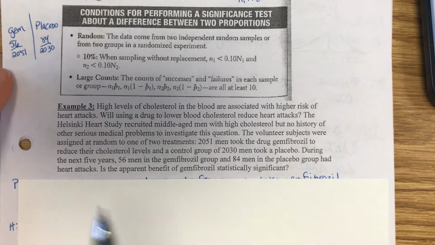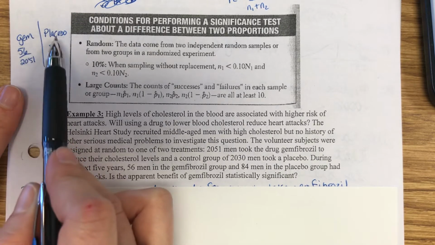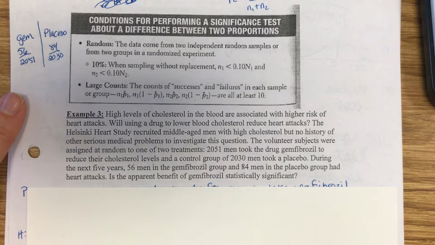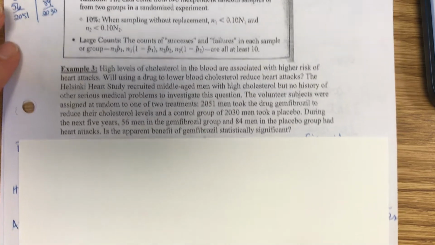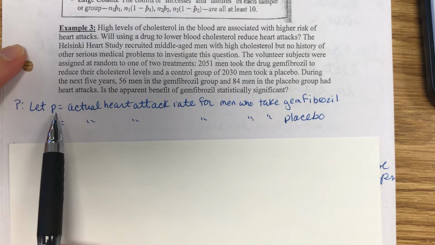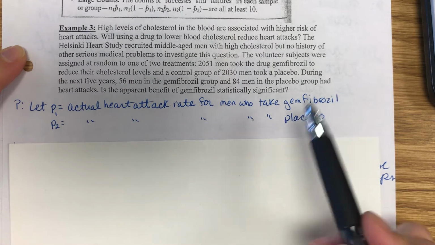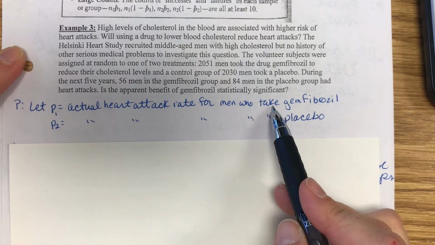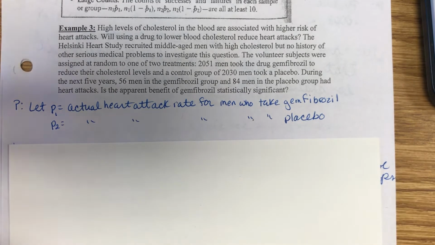So, I just jotted down as I was working my samples here, so I could organize my thoughts. Just like confidence intervals, we'll begin with our parameters. So we're going to let P1 equal the actual heart attack rate for men who take gemfibrozil. Be careful, it's not who took. We're trying to say, from the people who took, can we generalize to all that will take?